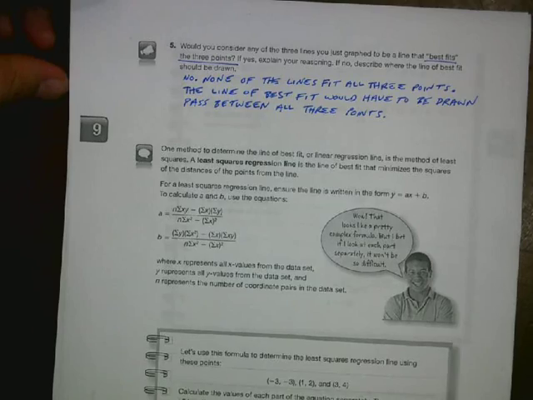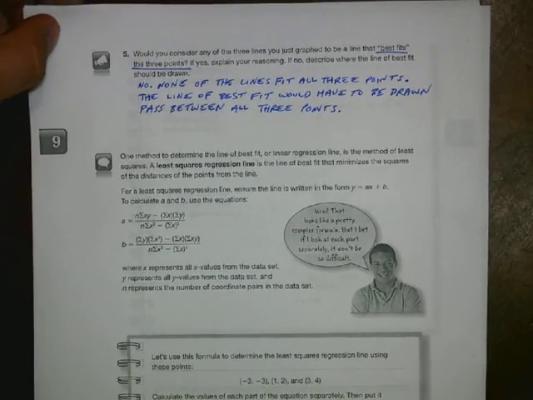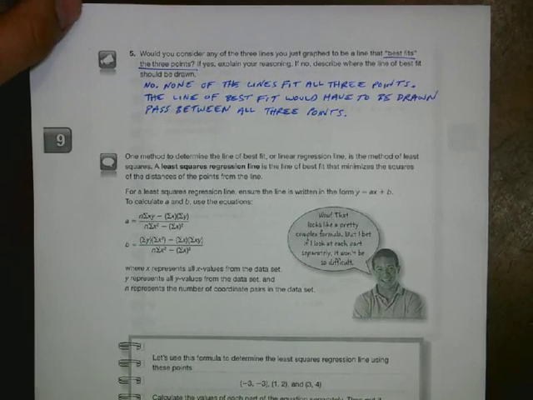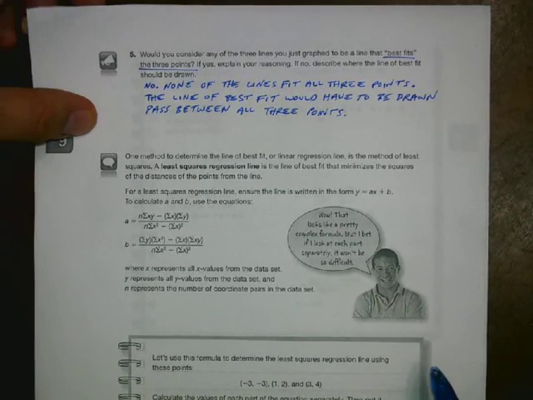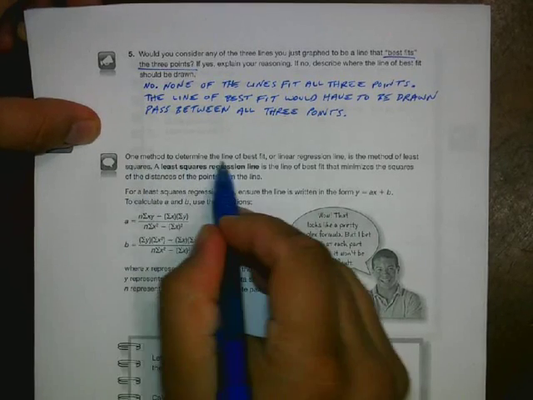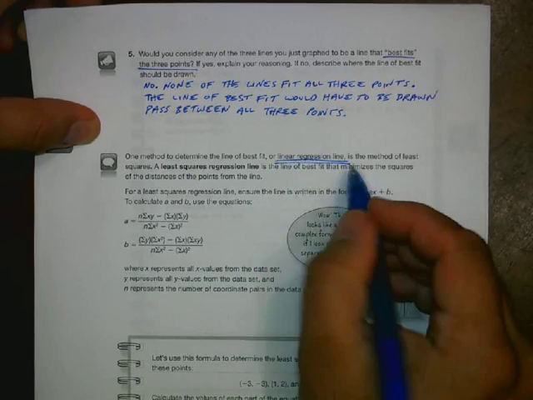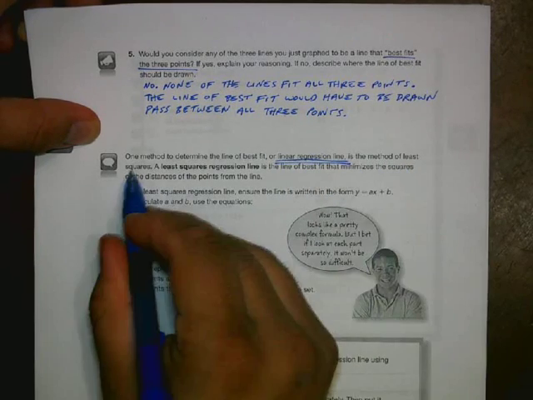So we used the calculator earlier to do interpolation, and we got a line of best fit. Now there's another method. It says one method to determine the line of best fit, or linear regression line, that's what we did earlier, is the method of least squares.